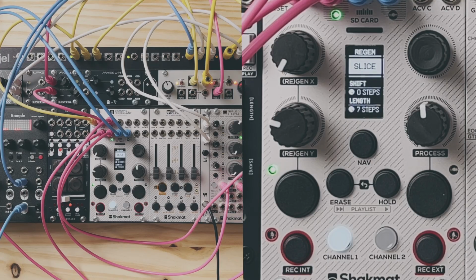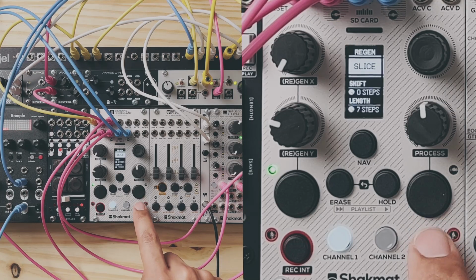We can still record into the buffer from the external recorder at any time using these algorithms. Just press external record and hold.